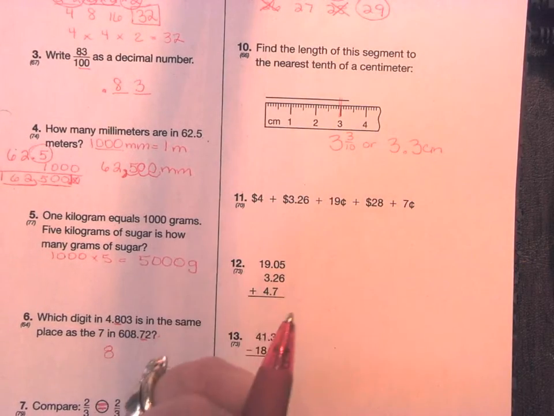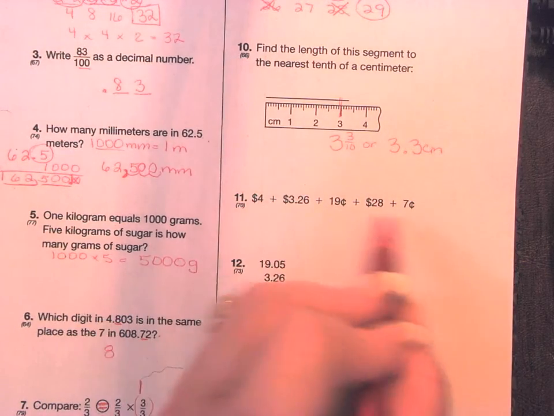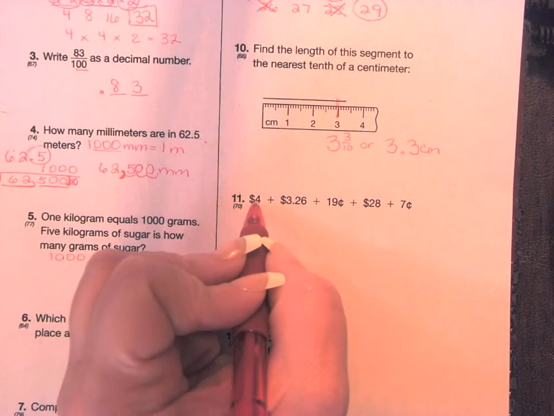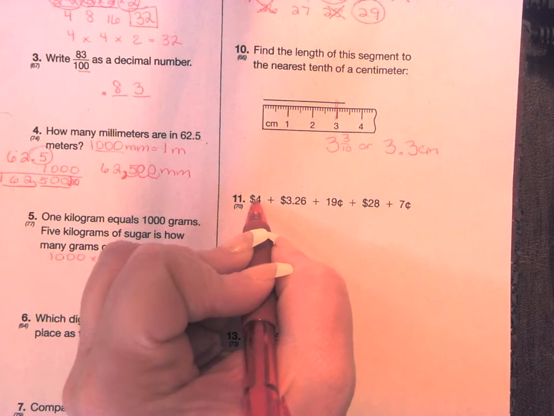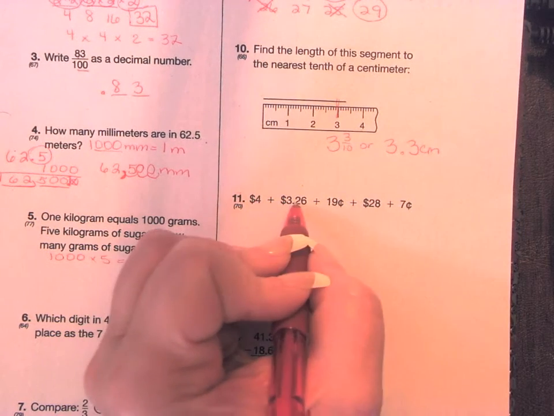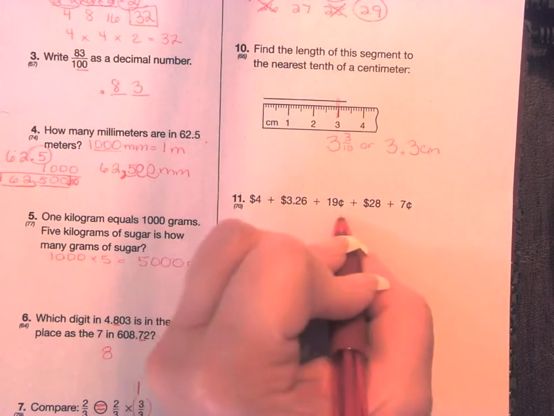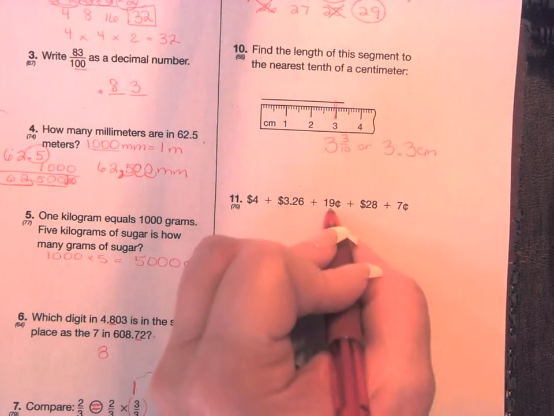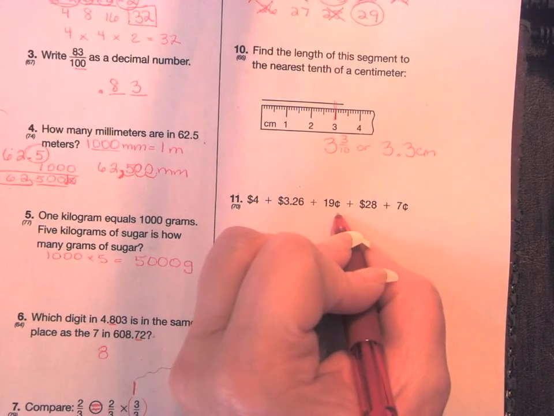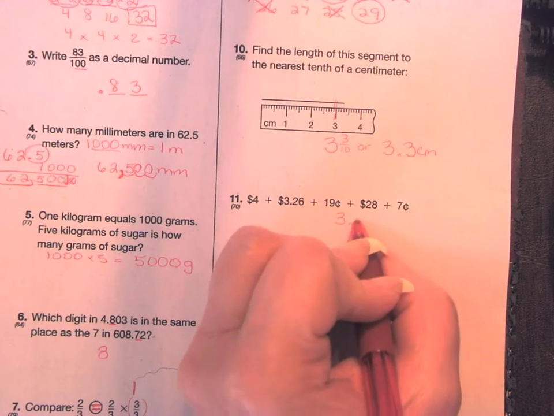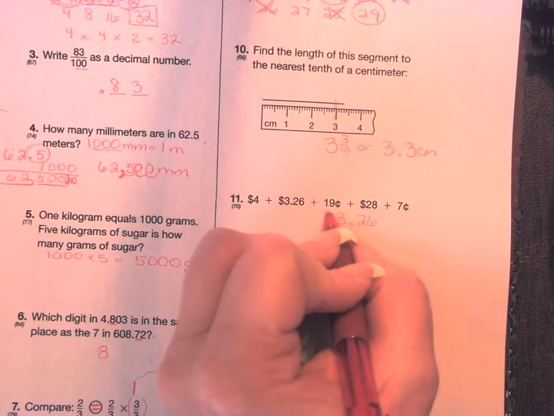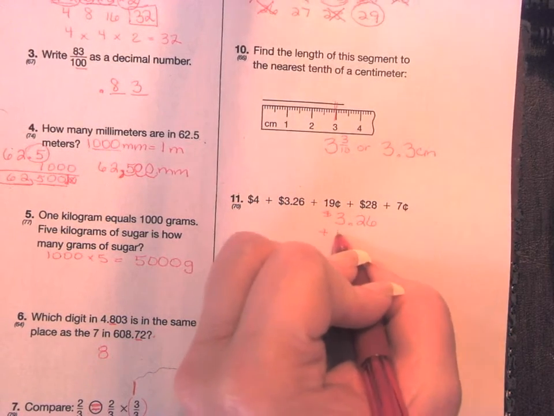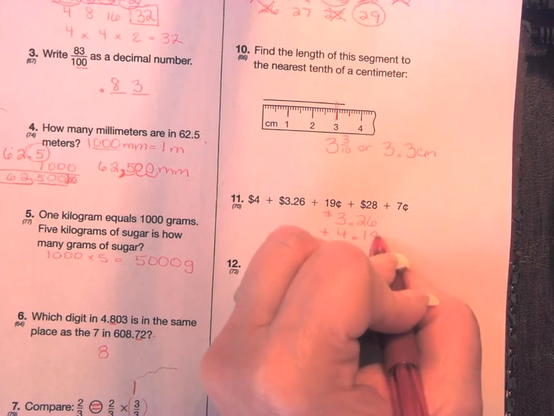When you look at number 11, you have some adding to do. So I'm going to start with $4 and $3.26. Actually, we're going to put the 4 and the 19 together. So let's do $3.26 plus the $4.19.